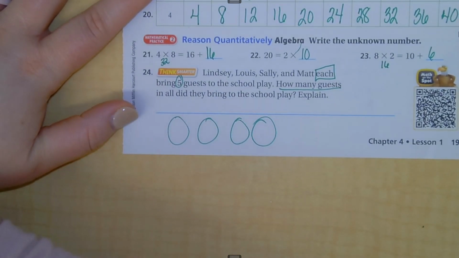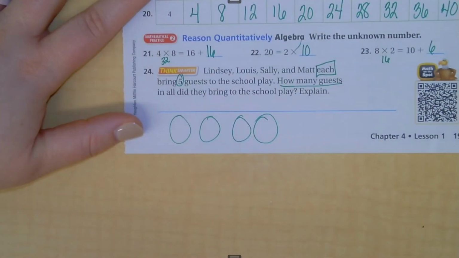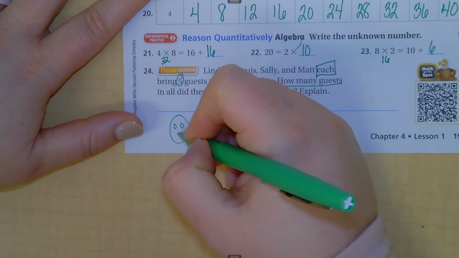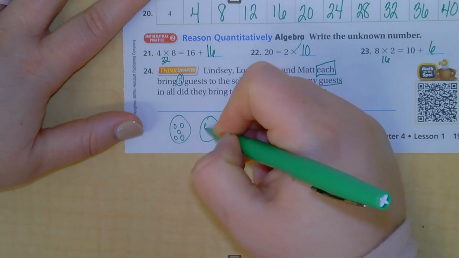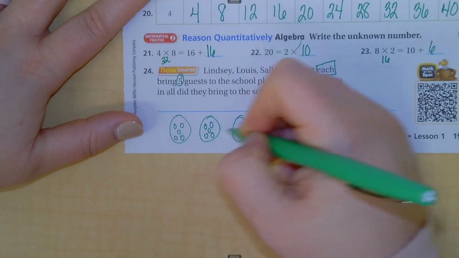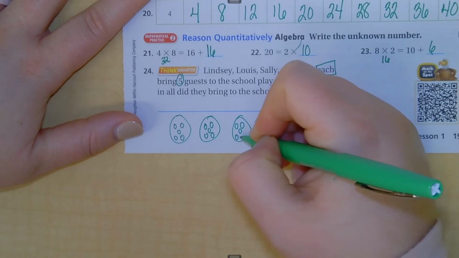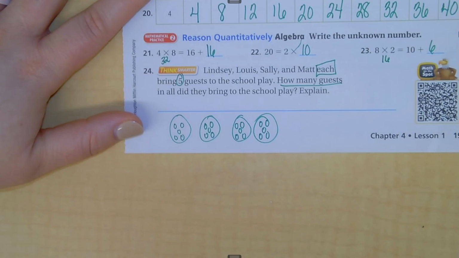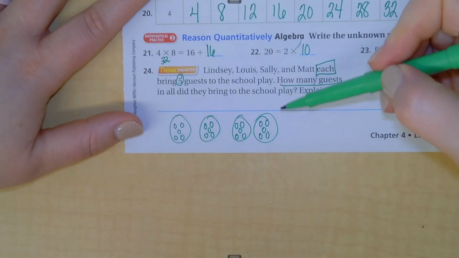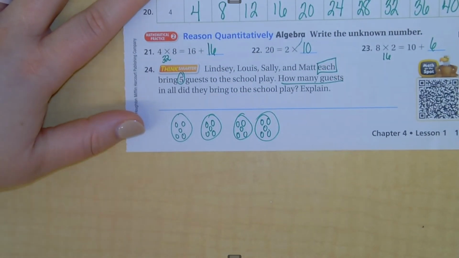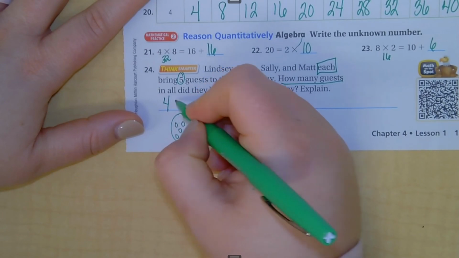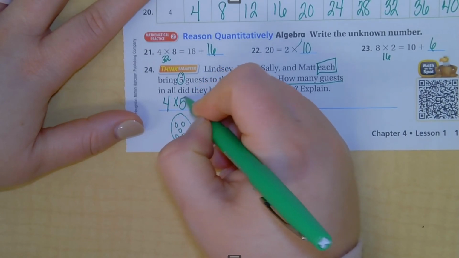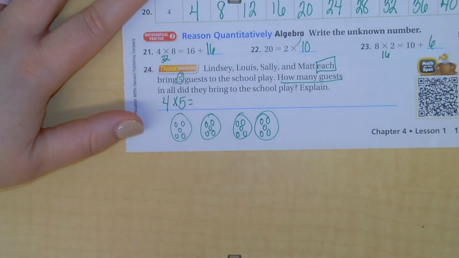Each person brought 5 guests. So I have how many in each group? 5. 1, 2, 3, 4, 5. Okay, so you should have 4 groups of 5. So how would we write that? 4 groups of 5. So now we need to find out the total.